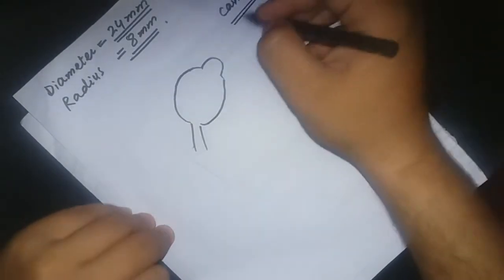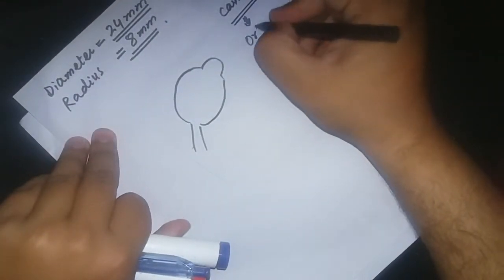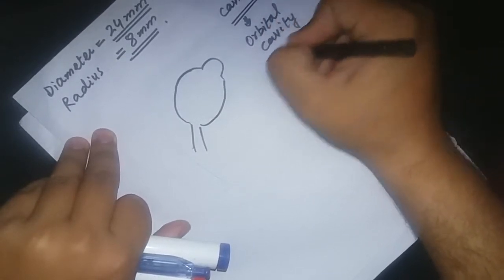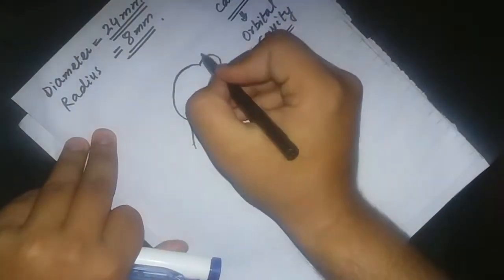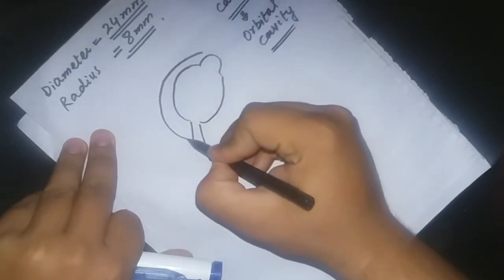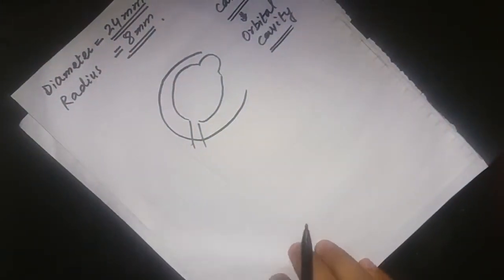It is known as the orbital cavity. If you imagine that this is the cavity, this is the orbital cavity in which the eye is placed.